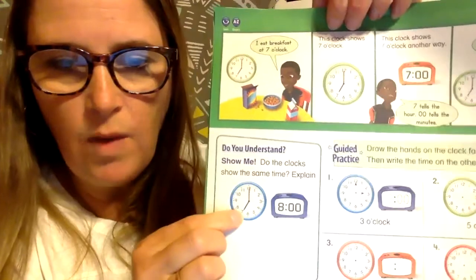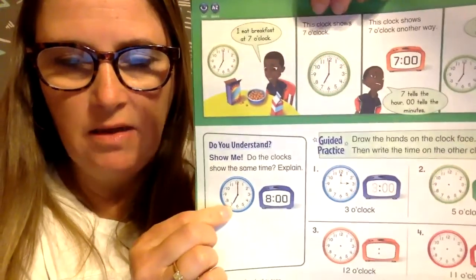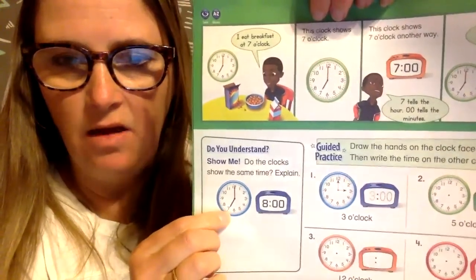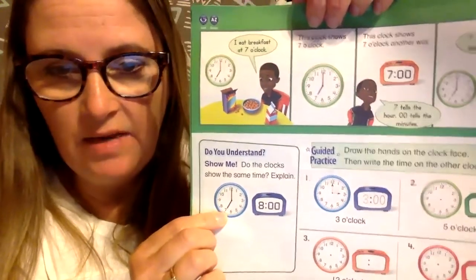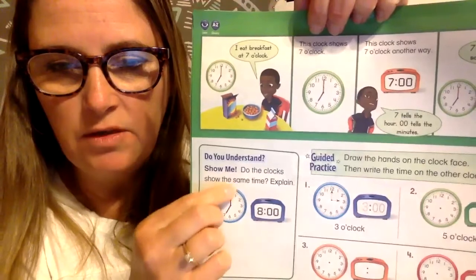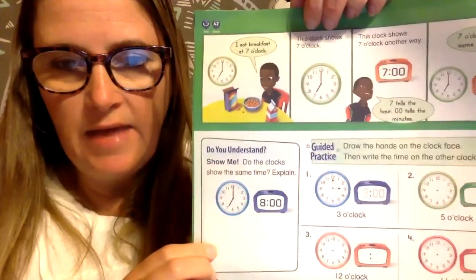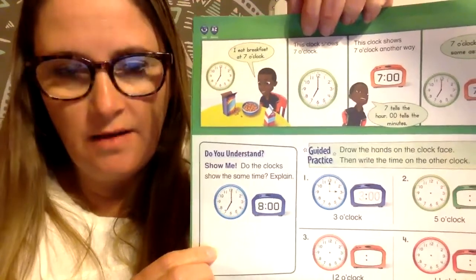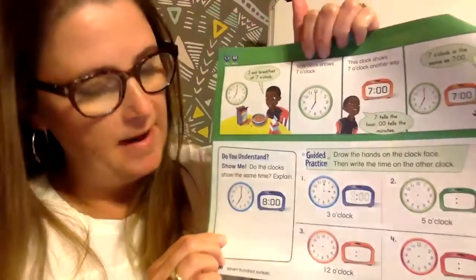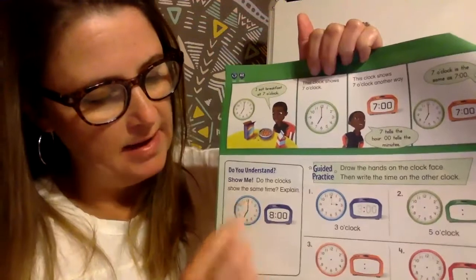Where is the hour hand pointing on the analog clock? If you said 7, you're correct. It's pointing to the 7, and the minute hand is pointing to the 12. So that time would be what? 7 o'clock. If you said 7 o'clock, you're correct. So this one says 7 o'clock, and let's read this one.